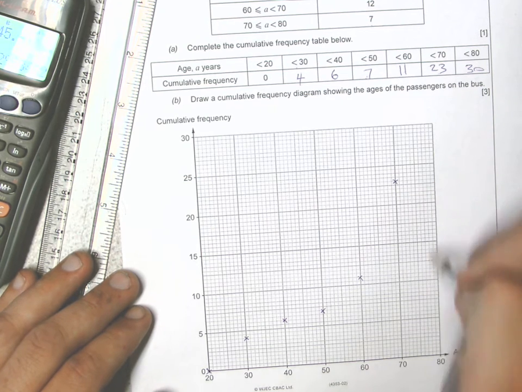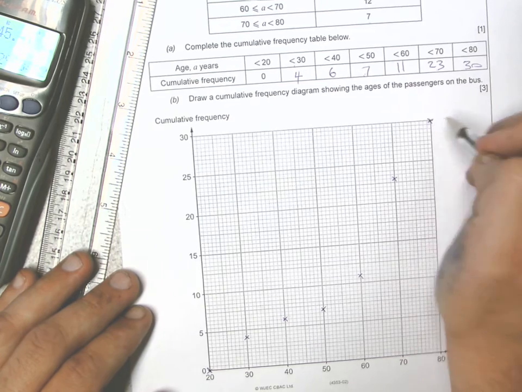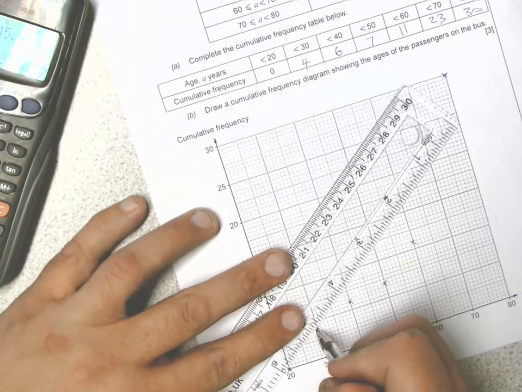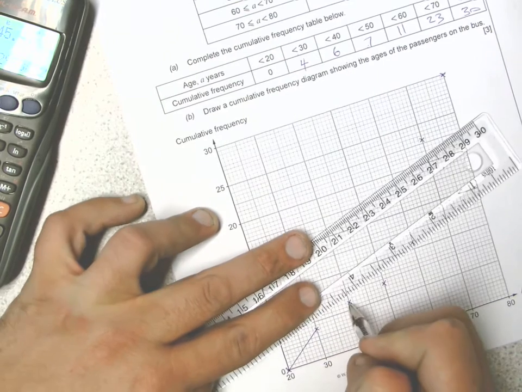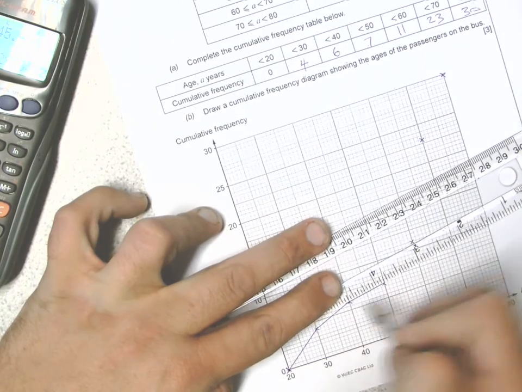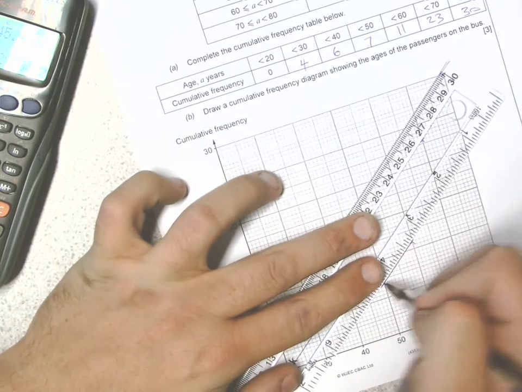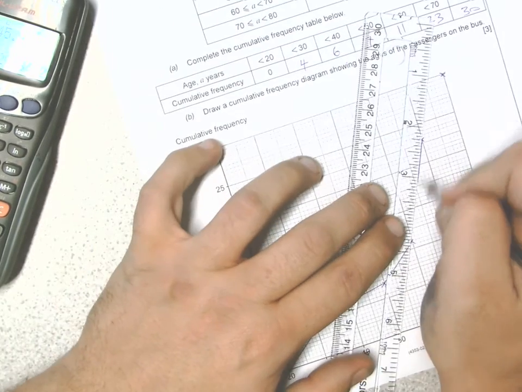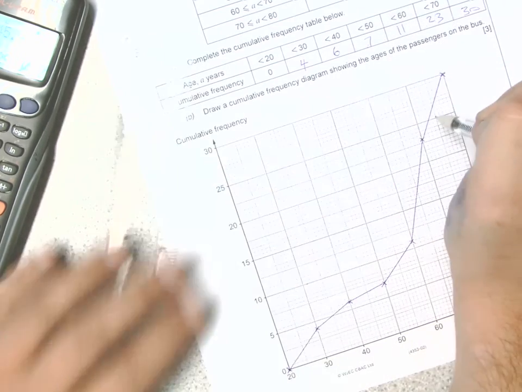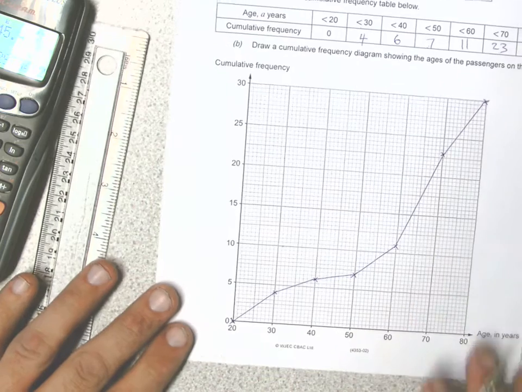And then less than 80 is 30, which is there. Now you need to join these up with a straight line. Be careful to get the points exact. You've got your cumulative frequency curve, joining them with straight lines.